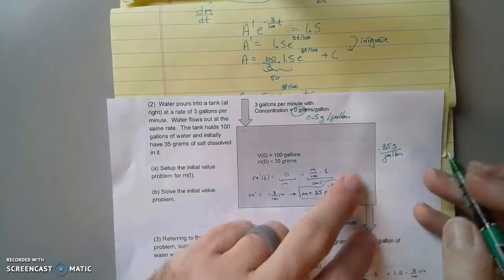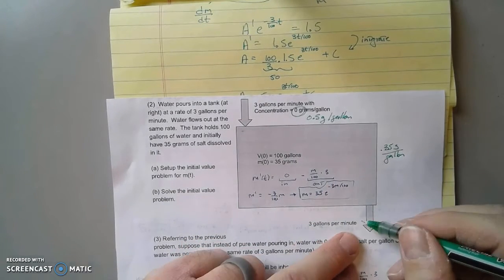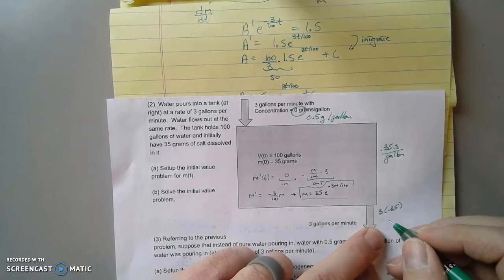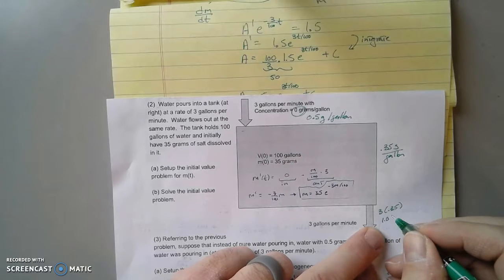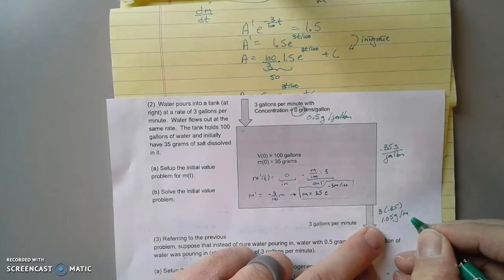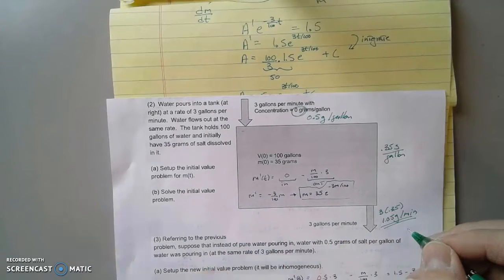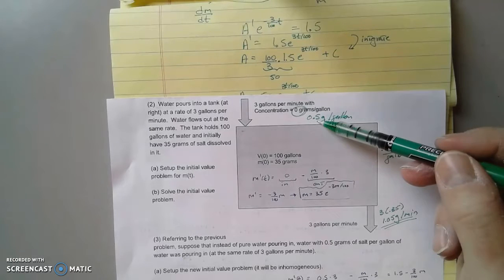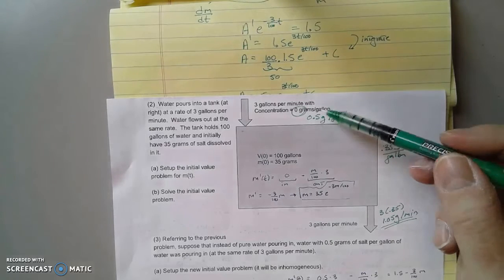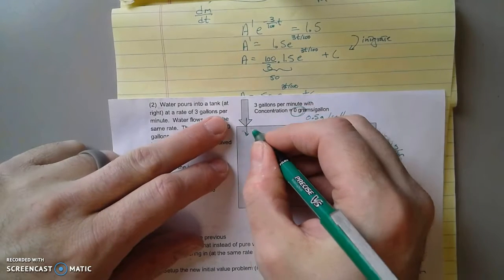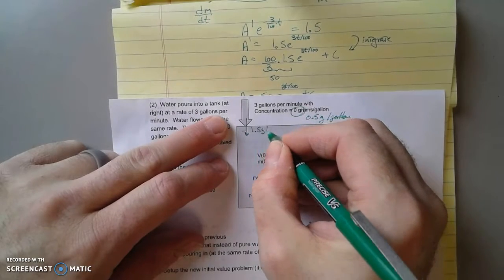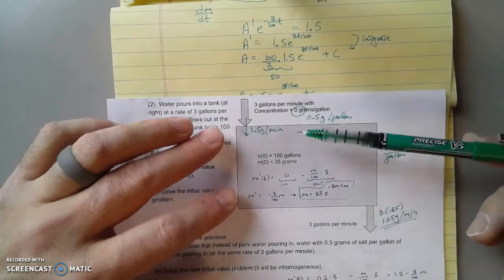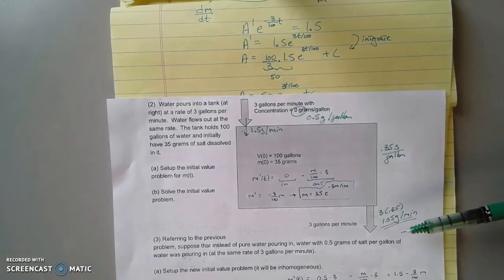This is the initial concentration. So every minute we're losing 3 times that, which is 1.05 grams per minute. That would be the initial rate lost. Now, we have 0.5 coming in, so our initial rate coming in is 1.5 grams per minute.